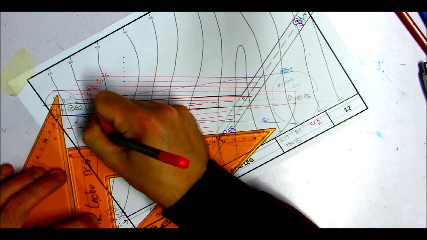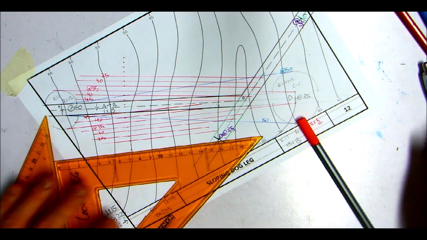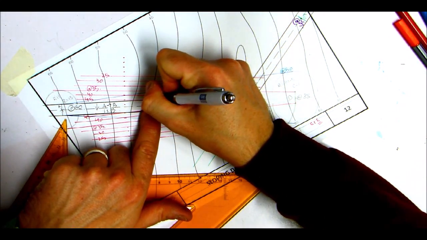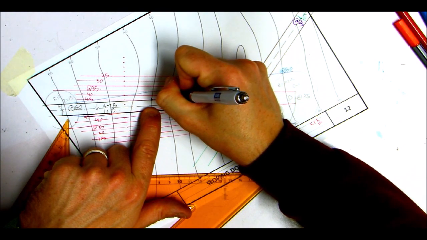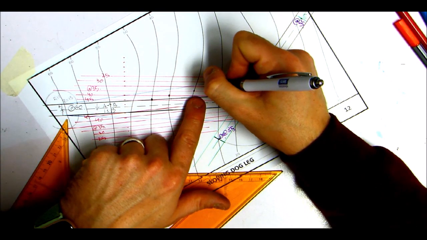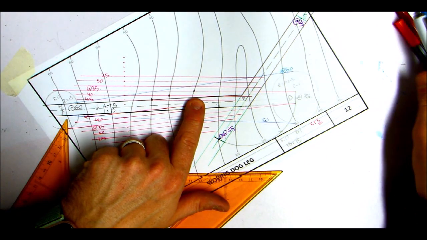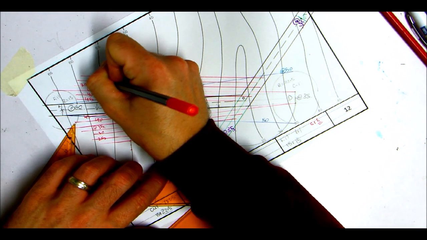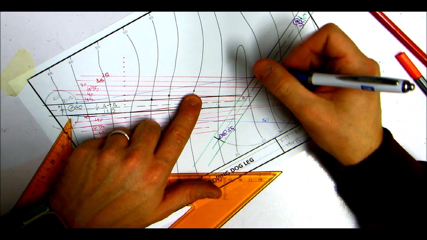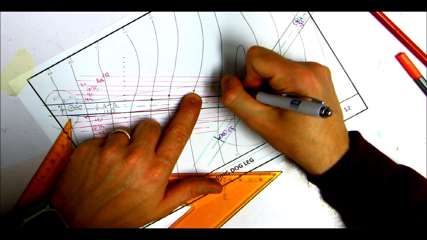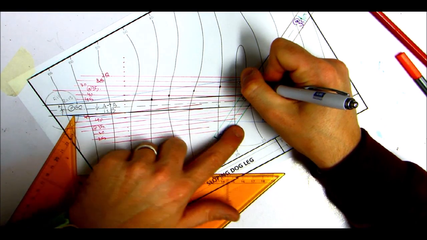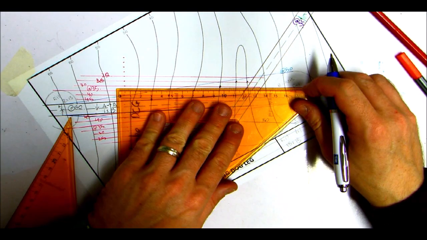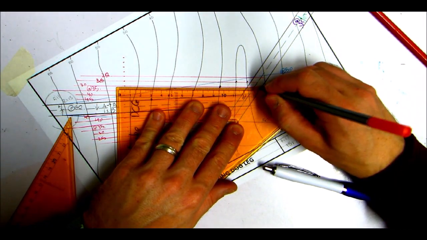45, 30, 25. So I'm marking my dots here, so wherever my red line hits the 45 contour, which is bang on there, 40, 35. 30 here, 25 and 20. So that hits 35 there. This is going to hit 30, 25, 25, and then 30 comes down this way again, back down to here.